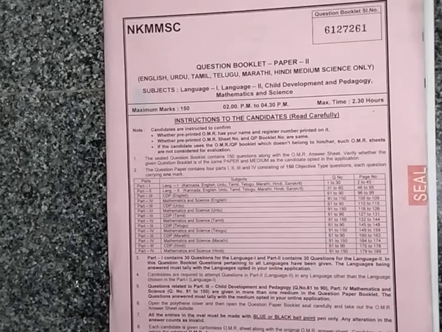Then comes child development and pedagogy, which is nothing but psychology, which we study in B.Ed throughout 2 years. Generally we may get direct questions from the psychology textbook, or we may get applied questions. Most of the time we get applied questions only. So we must be prepared to answer all those questions, however they might be. And part 4 will be mathematics and science.